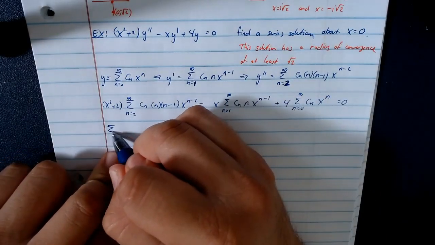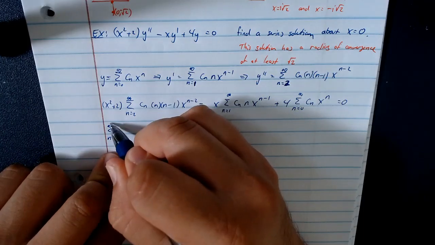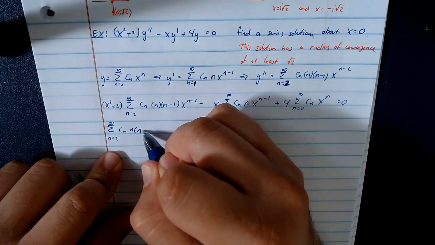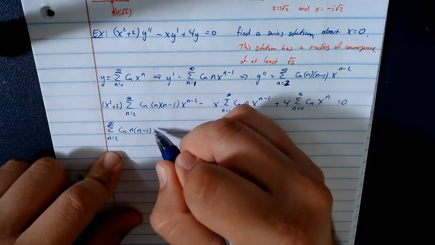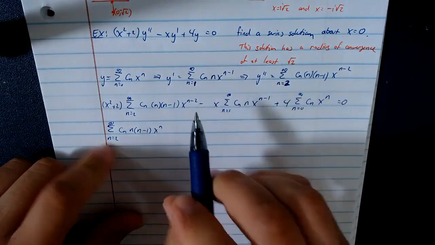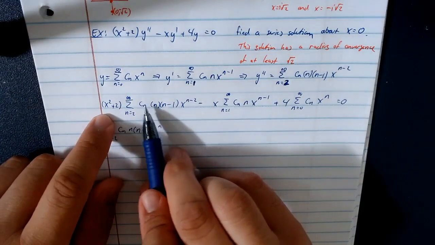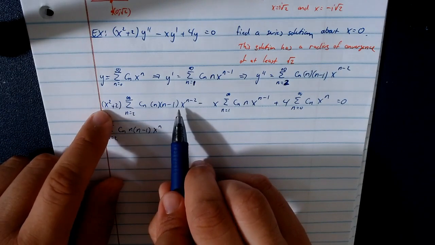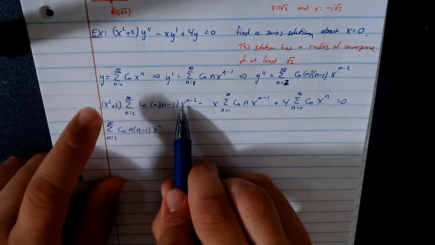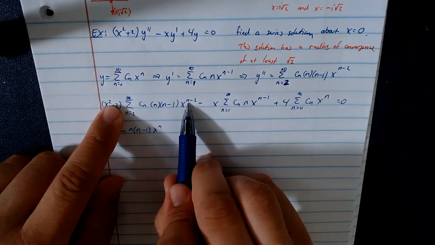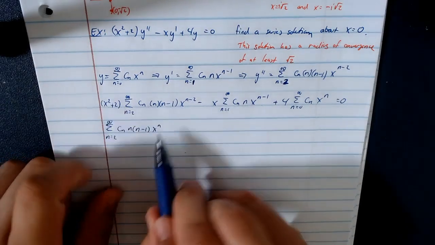If I multiply by x squared, I get the sum from n equals 2 to infinity of c sub n times n minus 1 times x to the n. Because if I multiply this times x squared, it's the only thing with an x, so these aren't affected by multiplying by x squared. You multiply variable with variable. Since these have the same base, you would add their powers, and n minus 2 plus 2 is just n.